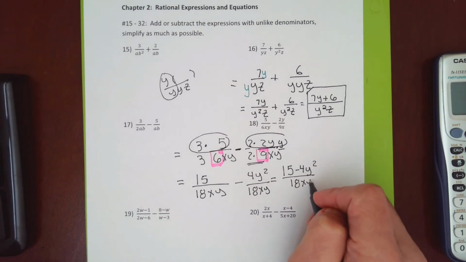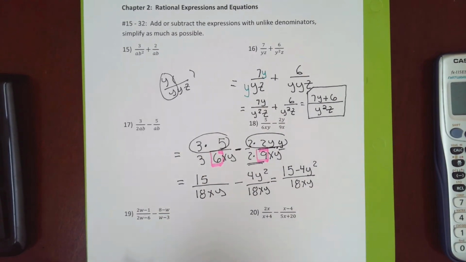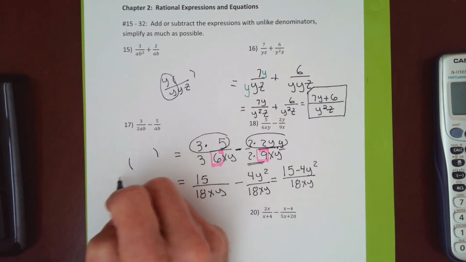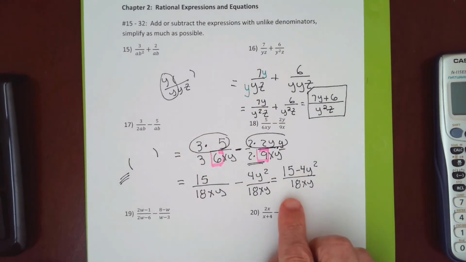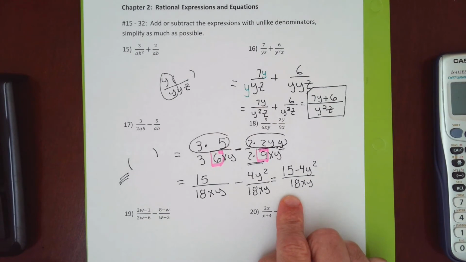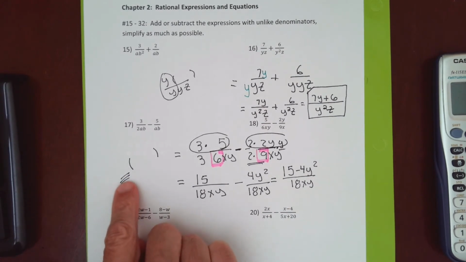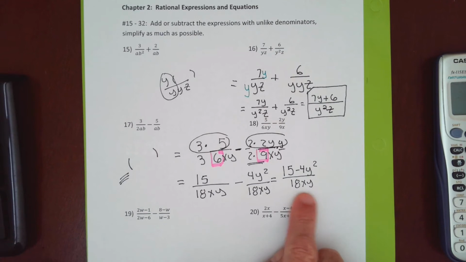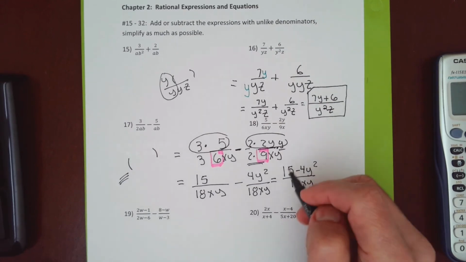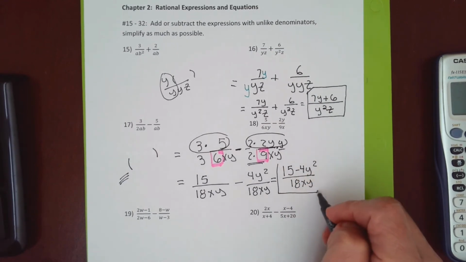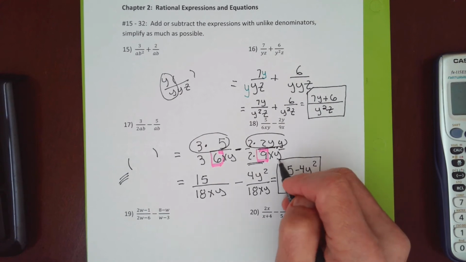In order to cancel, I would have to have a parentheses and something in front of the parentheses that could cancel with an 18, like a 2. Something in the front of the parentheses that would cancel with an x or a y in order to cancel. If I don't get a parentheses with a single term in front of it, then I can't cancel the 18, nor the x, nor the y. The numerator doesn't really factor. Maybe it's not written the nicest.